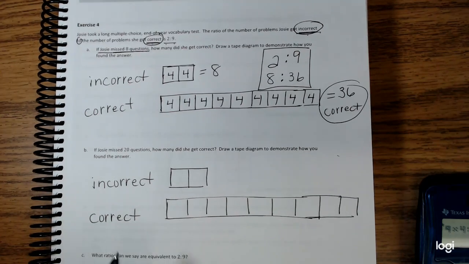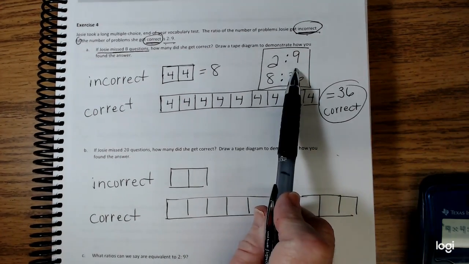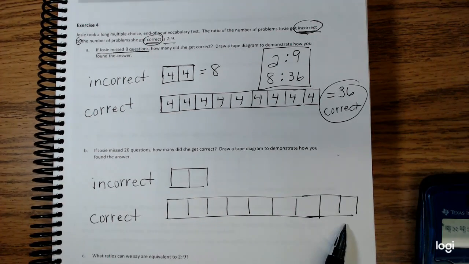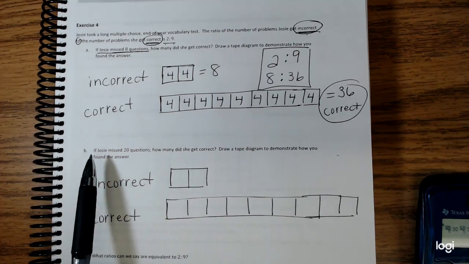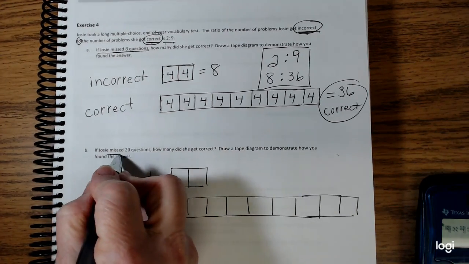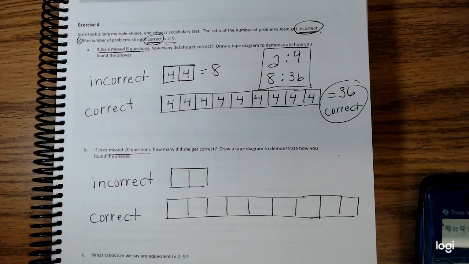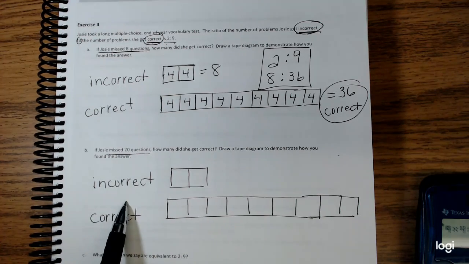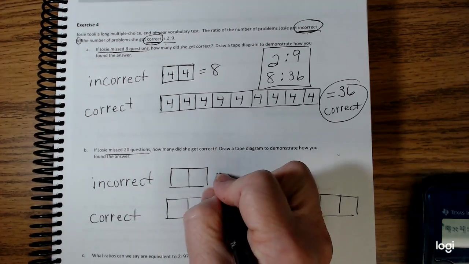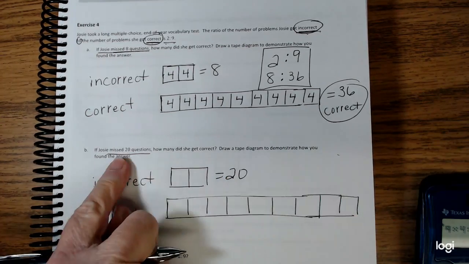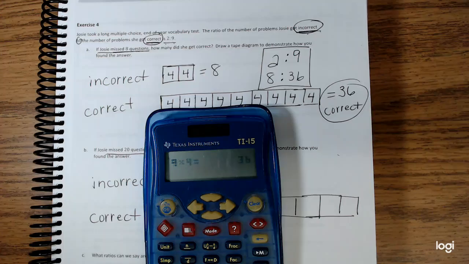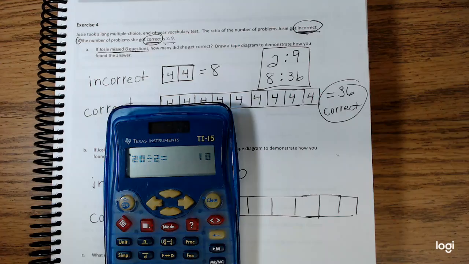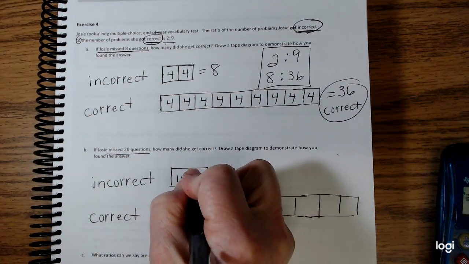Okay, so we're using our original ratio, which was 2 to 9. 2 problems incorrect, 9 problems correct. Let's see what the problem says. If Josie missed 20 questions, that's a lot of questions. If she missed them, remember we decided missed means those are the ones that are incorrect. So that means these tapes right here have to equal 20. Most of us know what 20 divided by 2 is. If I cut 20 in half, we know that the answer is 10. So we're going to put 10 in these boxes.